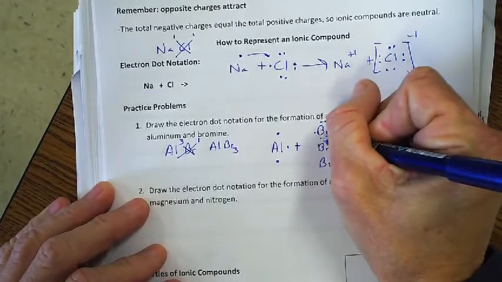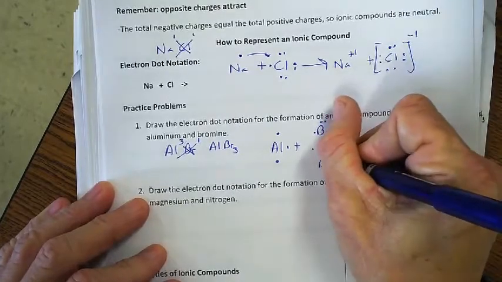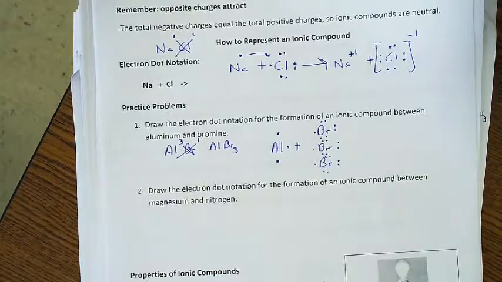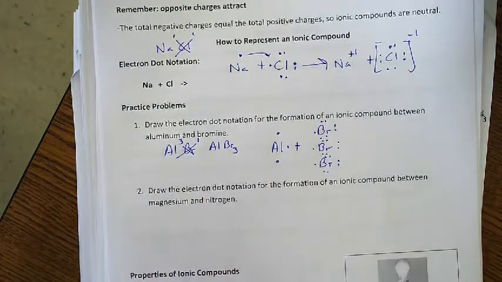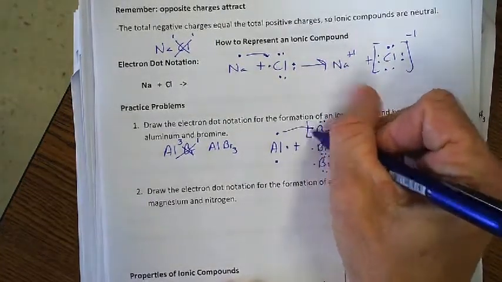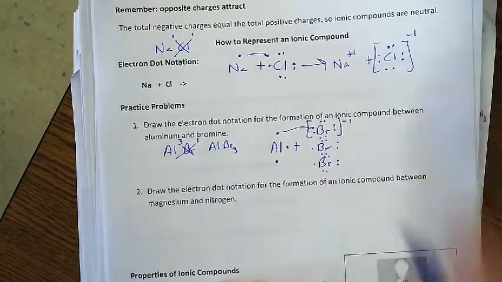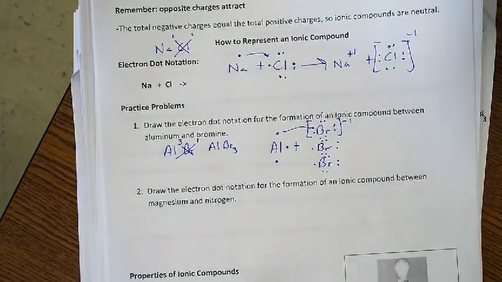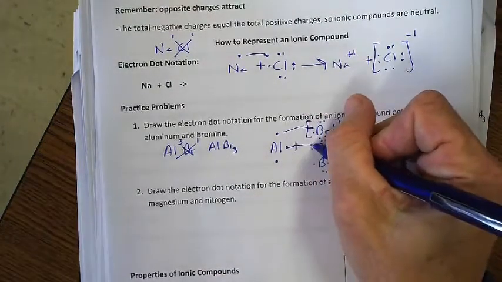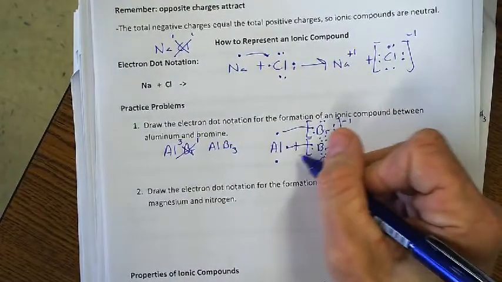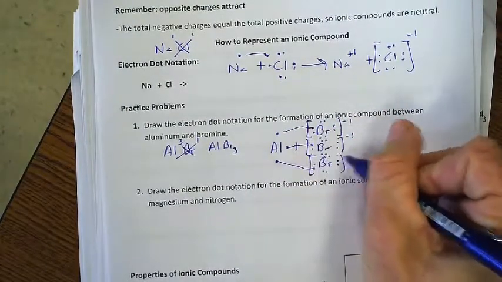So each dot represents a valence electron. Each one's got 7 around it. And look at why they go together the way they do. Aluminum's got 3 to give away. The reason it doesn't go 1 aluminum with 1 bromine is because that bromine can only take 1, and now it has a -1 charge because it accepted 1 of the electrons, but aluminum still has 2 to give away. So another bromine has to come along, and then aluminum gives that electron to that bromine, this electron to this one.